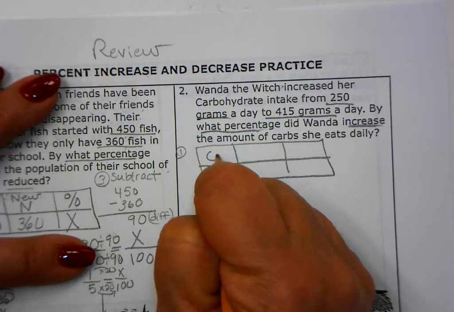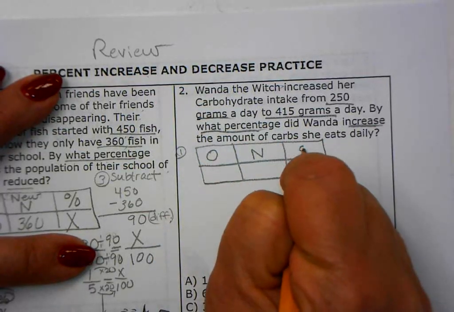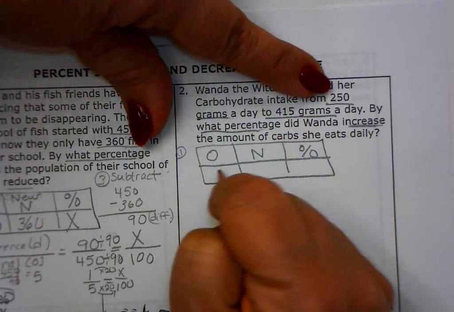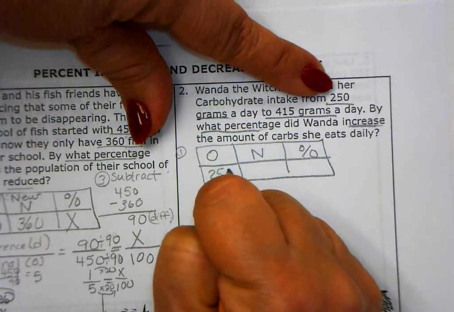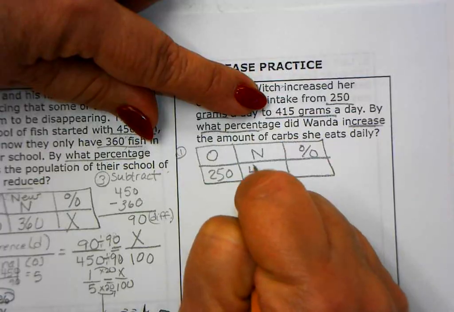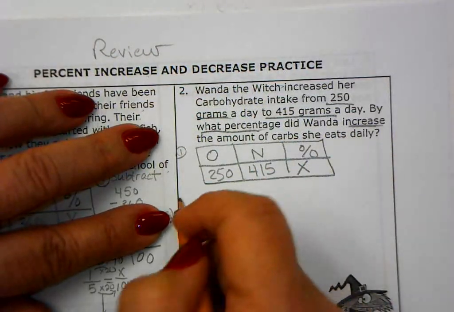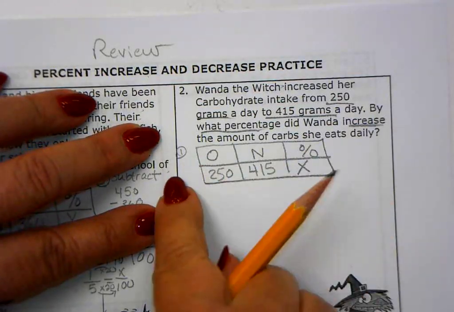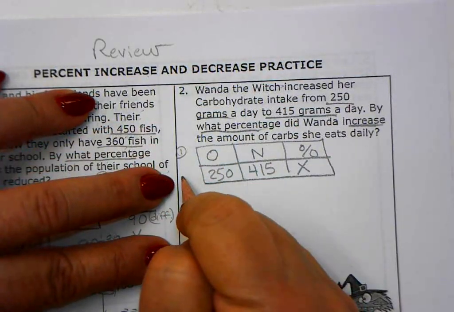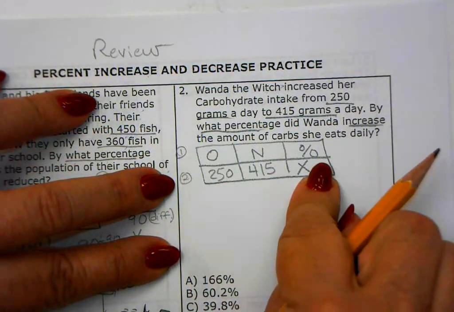I'm going to put O for the original, N for new, and then my percent. So my original number is 250. My new number is 415, and I'm looking for the percent. Okay, so I've already labeled and put the numbers in their place.